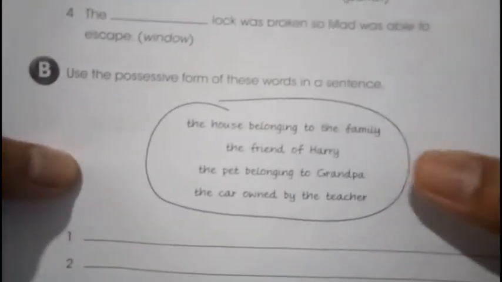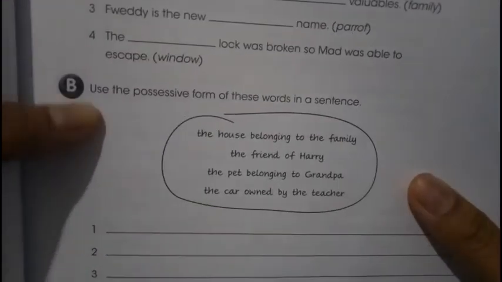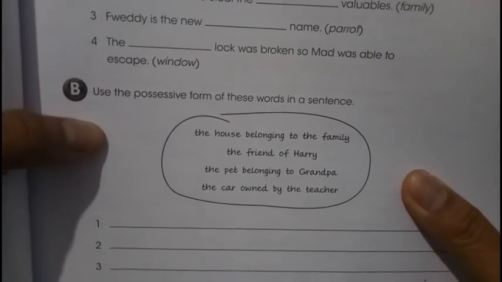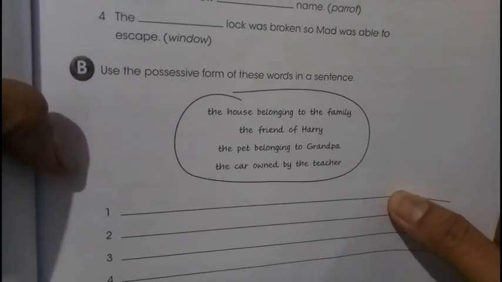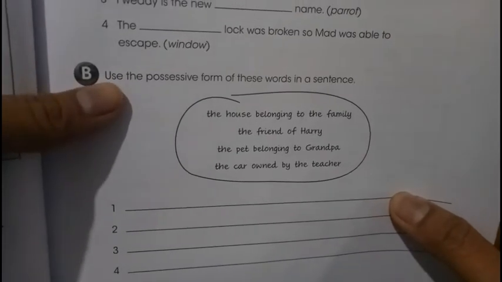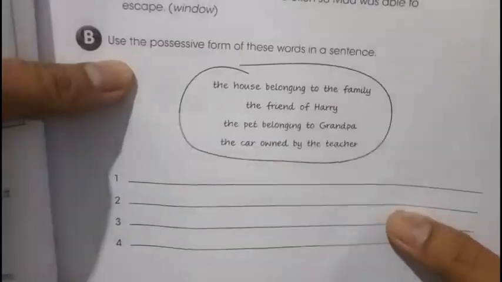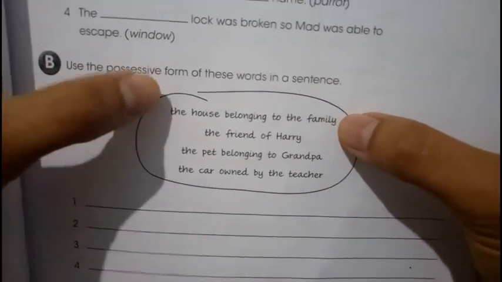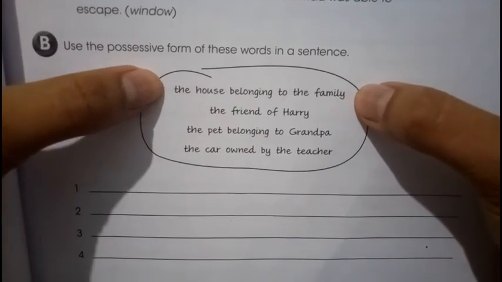Okay, activity letter B. Let me just clear that. Activity letter B, it says use possessive form of these words in a sentence. As we have discussed, we use the possessive apostrophe to show ownership, or when something belongs to someone. So the first phrase here inside the circle, it says the house belonging to the family.